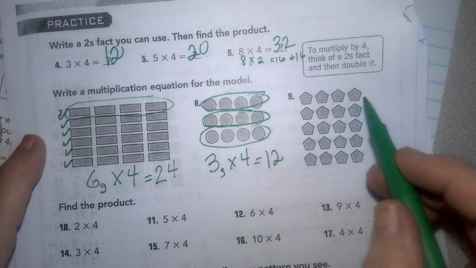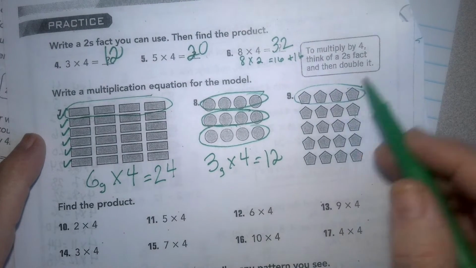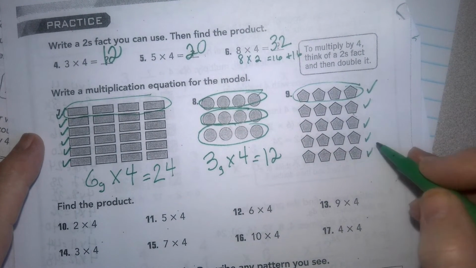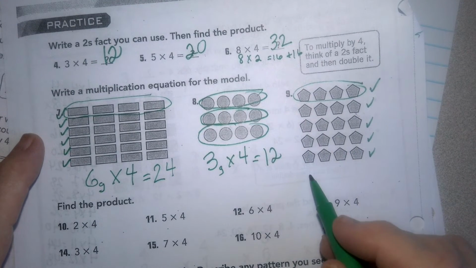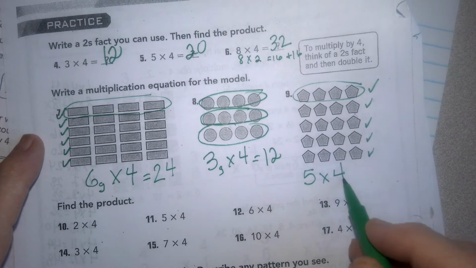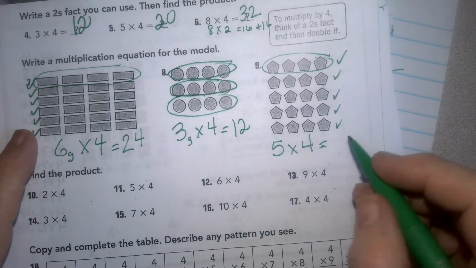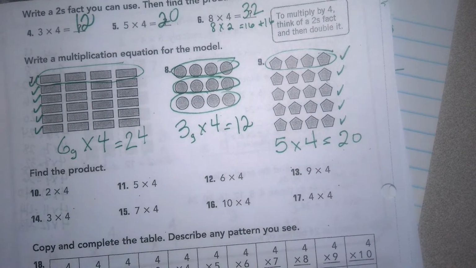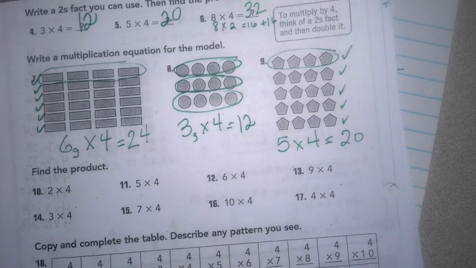Then, this time I've got a group of 4, and we've got how many? 1, 2, 3, 4, 5. So how can I write a multiplication? 5 times 4. Which is? 20. Good job. And this one I like saying 4 5s. 5, 10, 15, 20. It is 20.